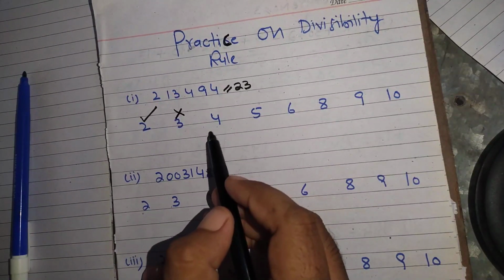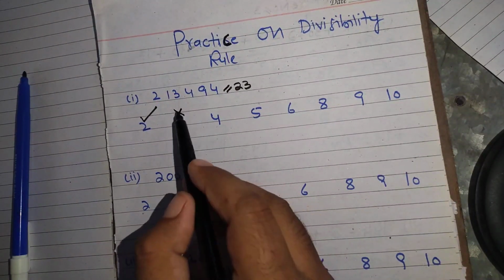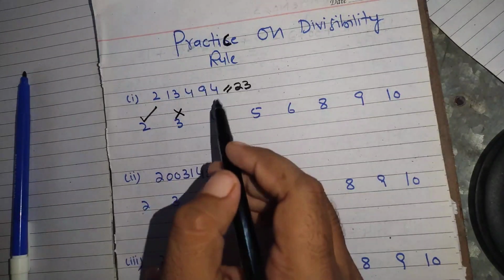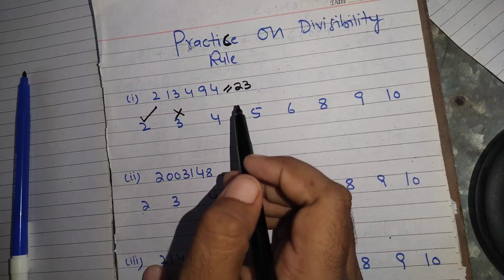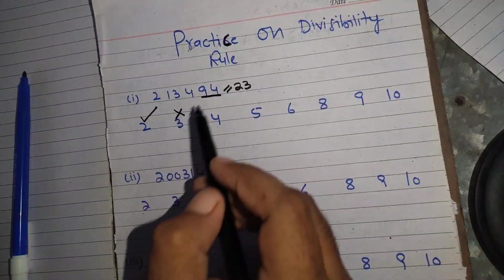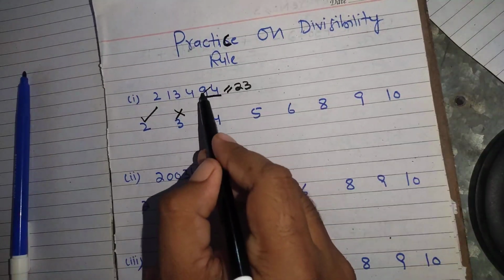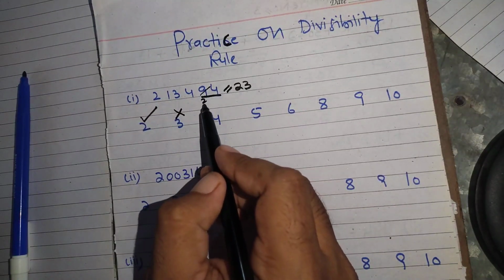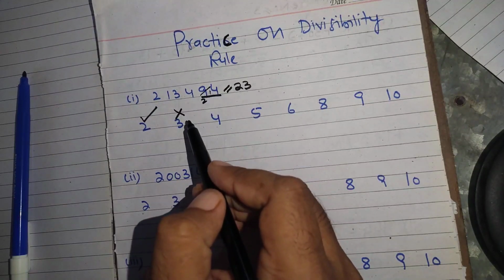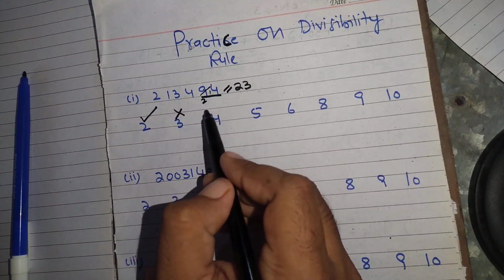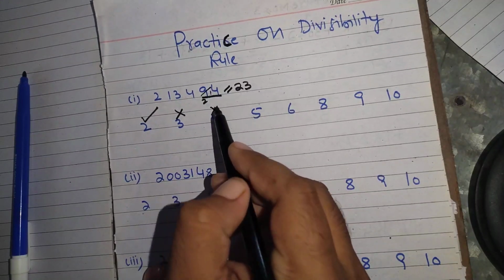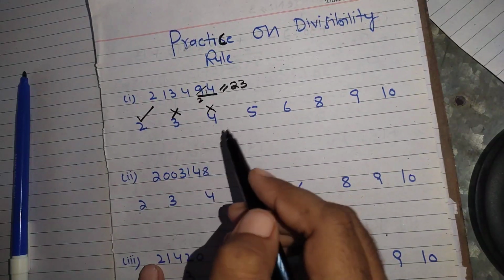Now come to 4. According to the rule for 4, we check the last two digits. The last two digits are 9 4, and this does not satisfy the rule.